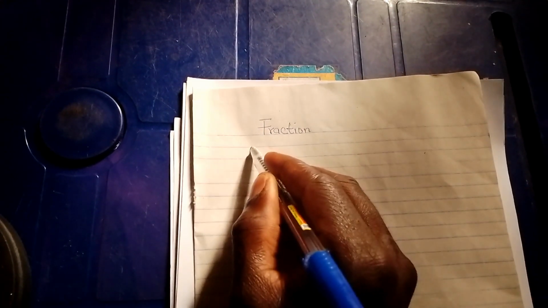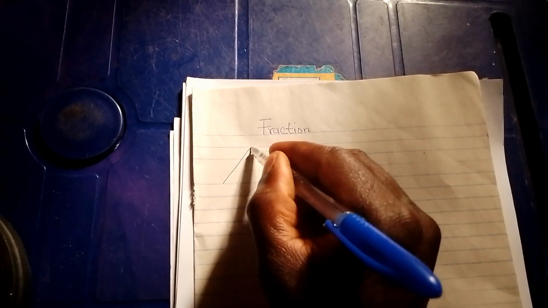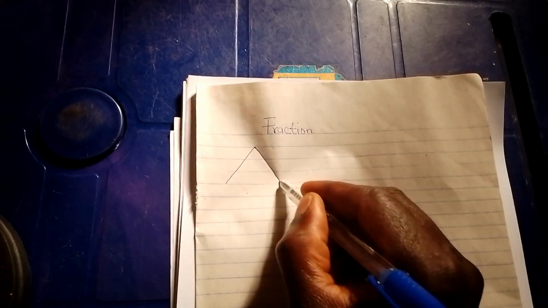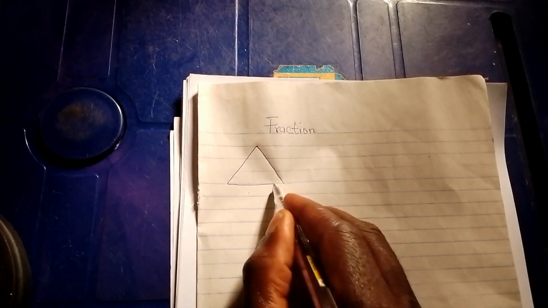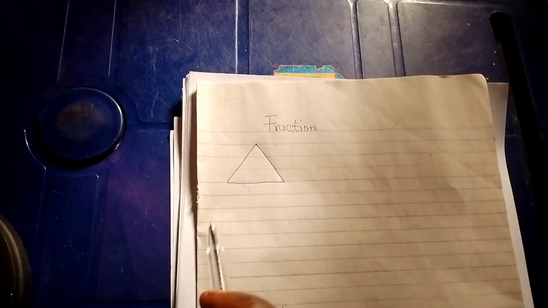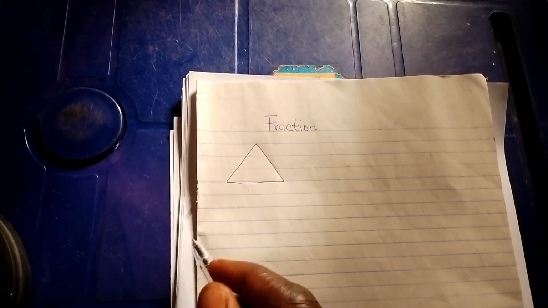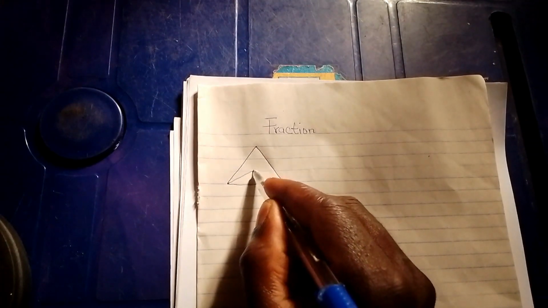This is a triangle, and suppose that in this triangle I want to divide it into three parts. Assume that I divide this triangle now into three parts.